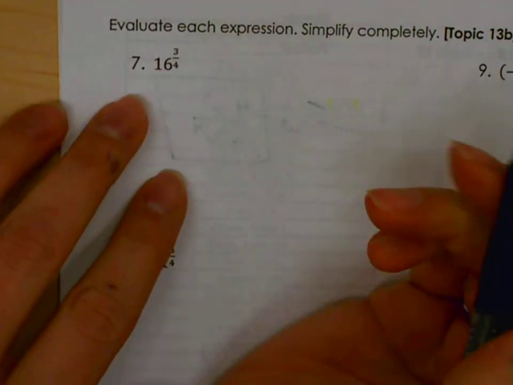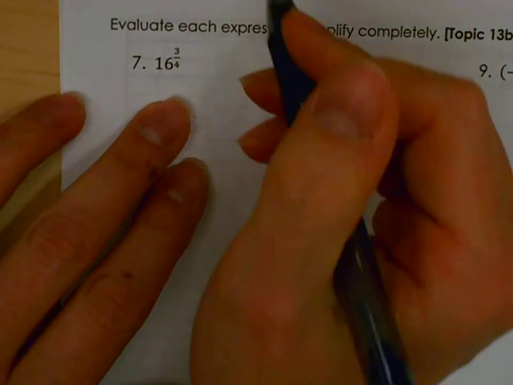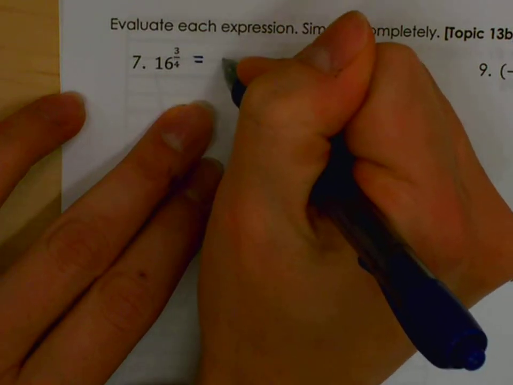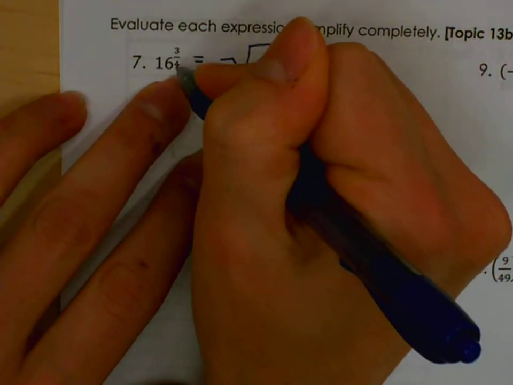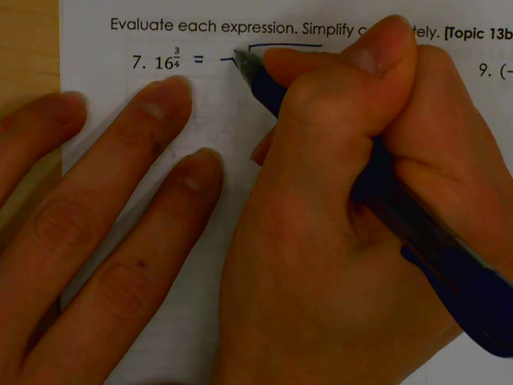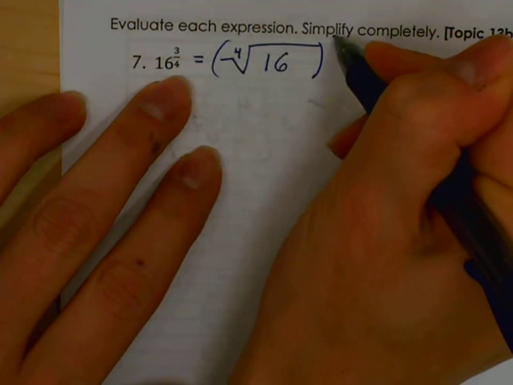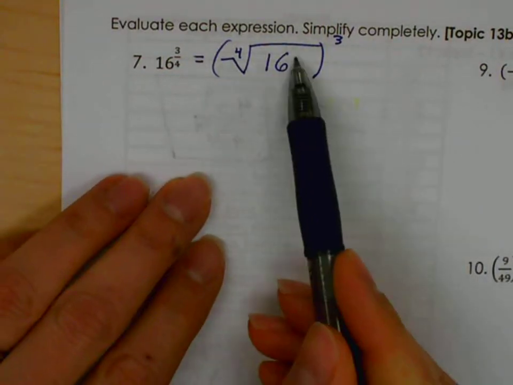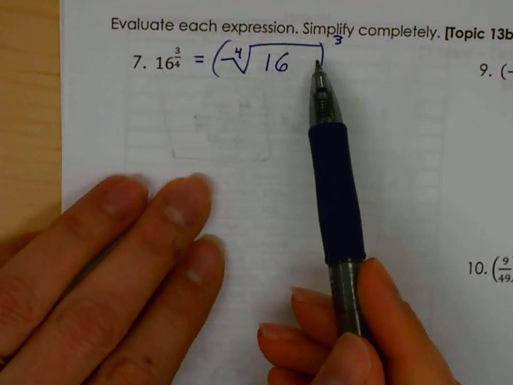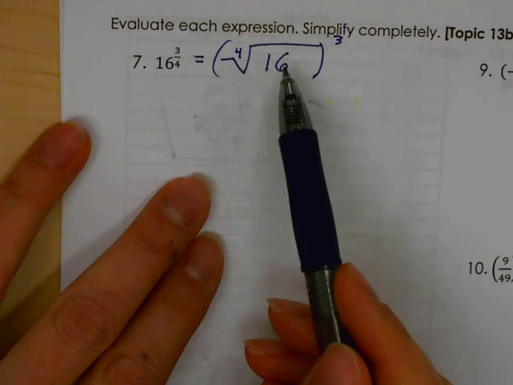All right, number 7. So I'm going to evaluate and simplify completely. So first I'm going to rewrite this. So that is my denominator. It goes here, and I have 16, and I'm going to use parentheses because it's easier. I don't want to have 16 to the third under my radical sign. That's a really big number. But this I can do.